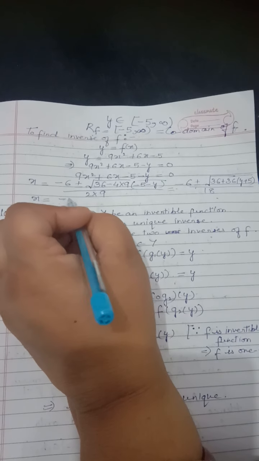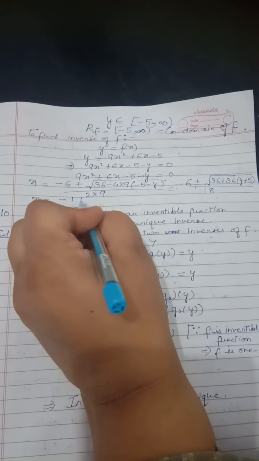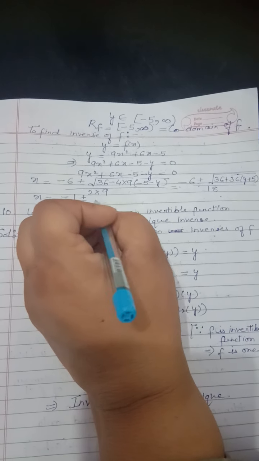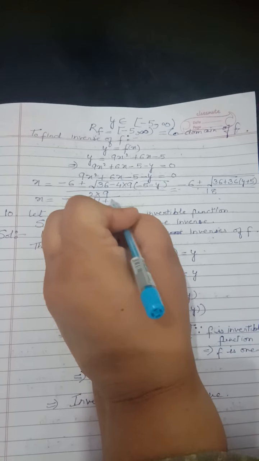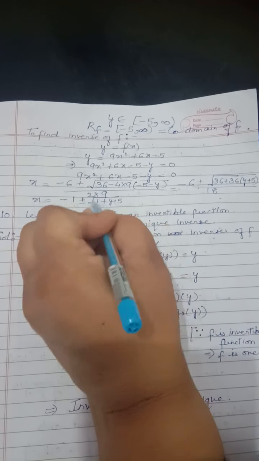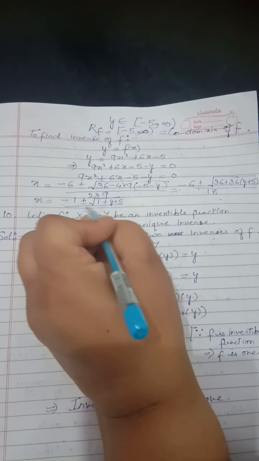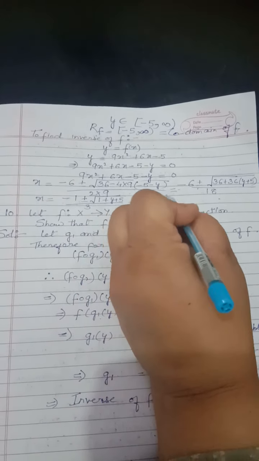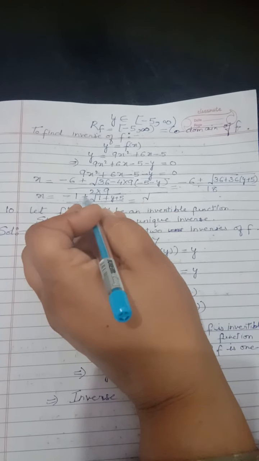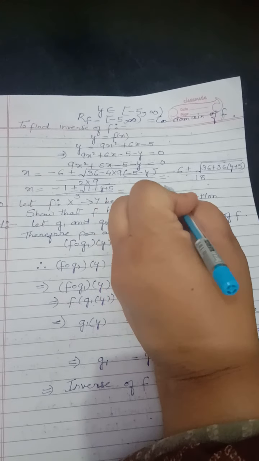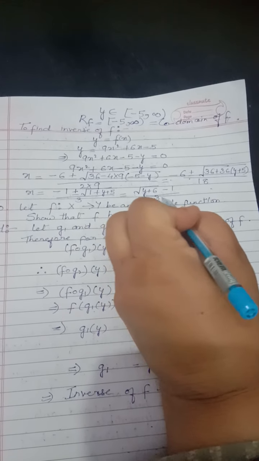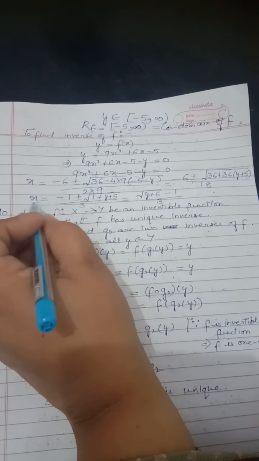minus 1 plus minus under root of 1 plus y plus 5 upon 3, and it can be written as under root. We are taking positive sign because x is positive. Under root of y plus 6 minus 1 upon 3, and this is the value of x.